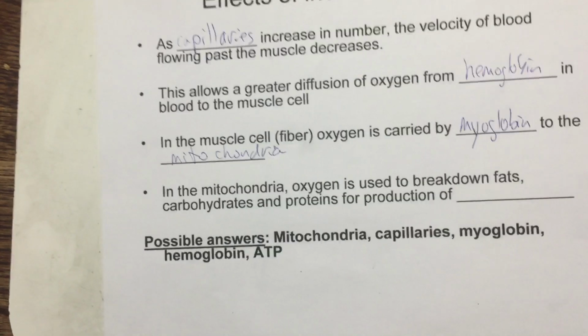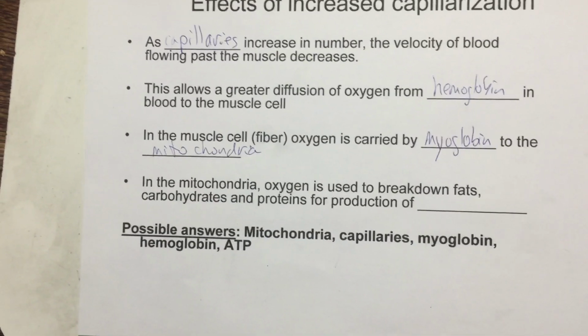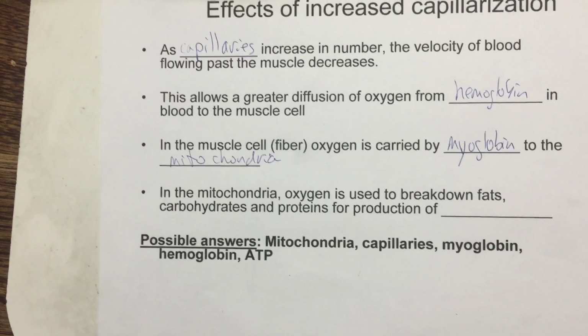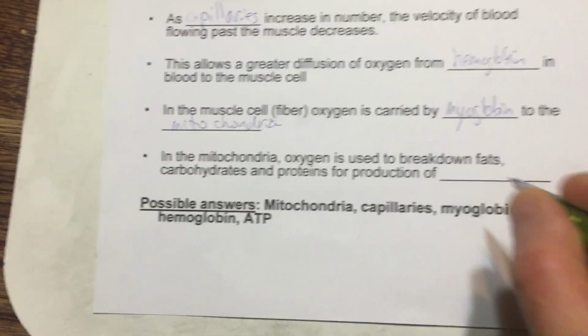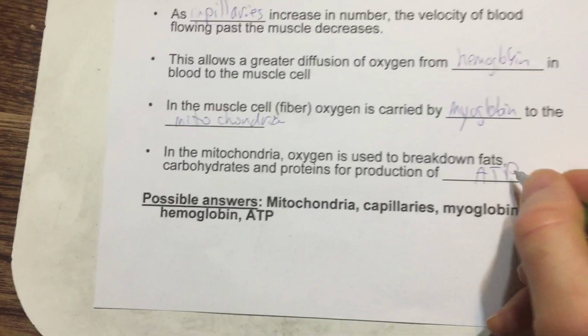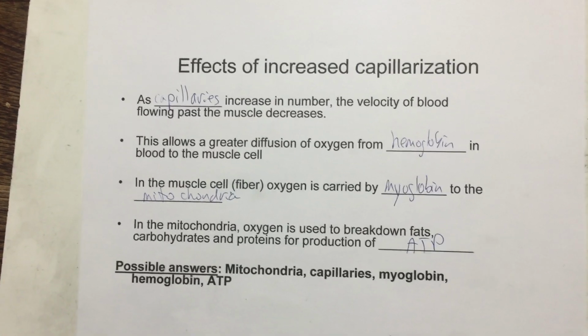And you know by now that in the mitochondria, oxygen is used in the electron transport chain, and in that electron transport chain, you get production of ATP. So those are the answers to that last exercise.